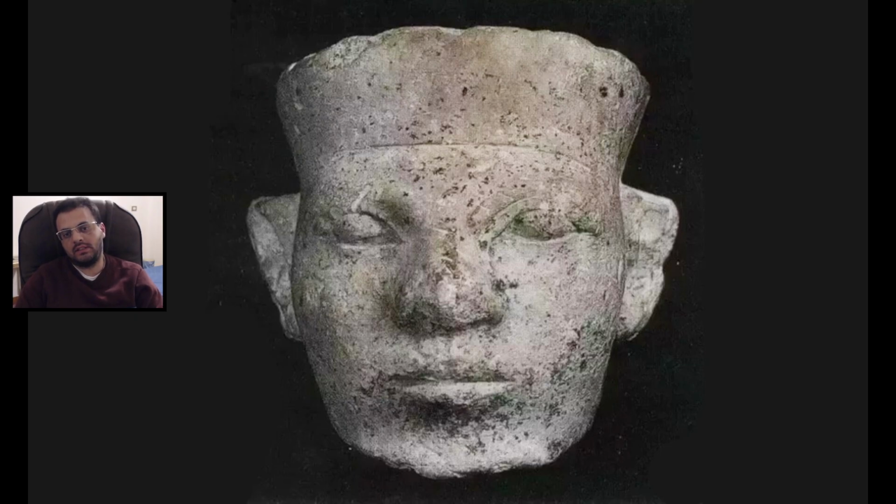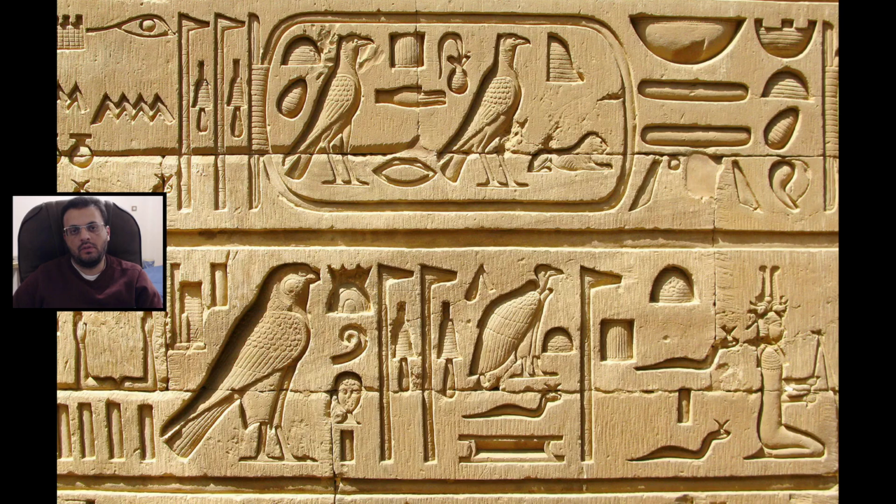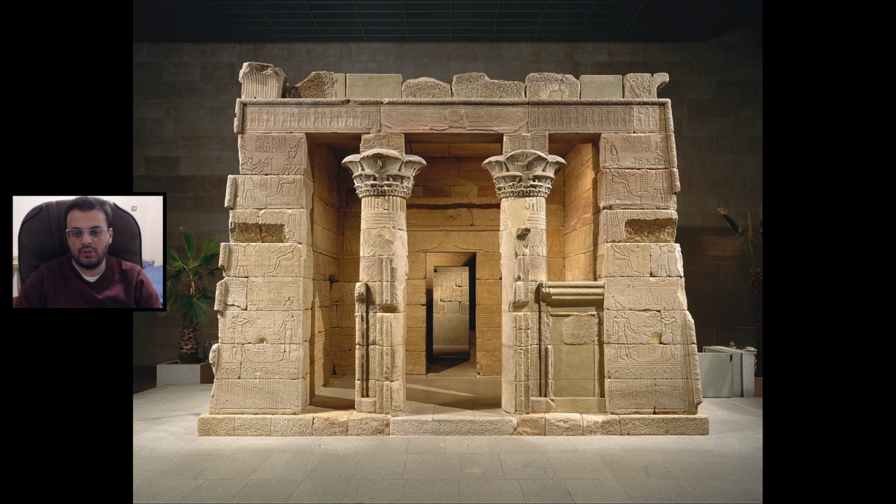Anyways, back to the dynasty of Narmer or Menes. This face makes me feel like he's a serial killer from a horror movie. Anyways, during King Menes' dynasty, the writing system, hieroglyphics, and early religious practices started developing. Early Egyptians built shrines and small temples dedicated to gods, often near the capital, Memphis.